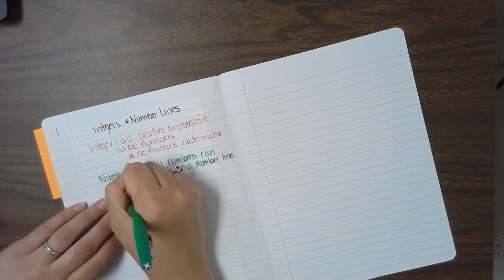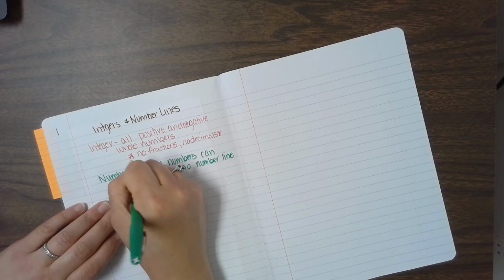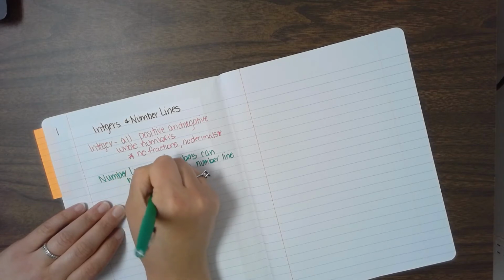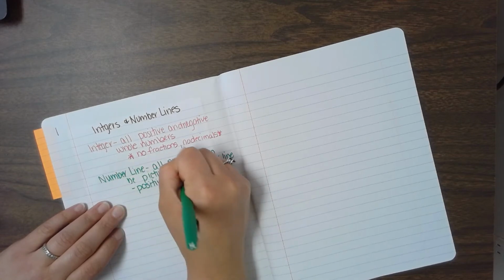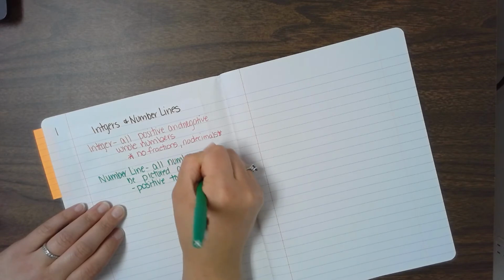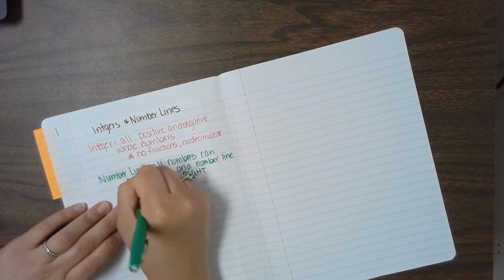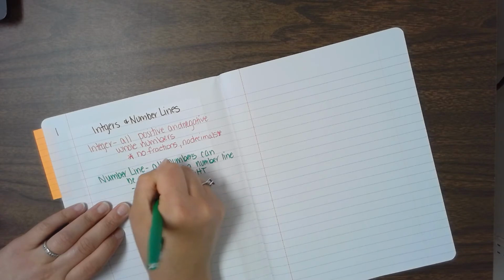And we want to also note that we are positive to the right, negative to the left.